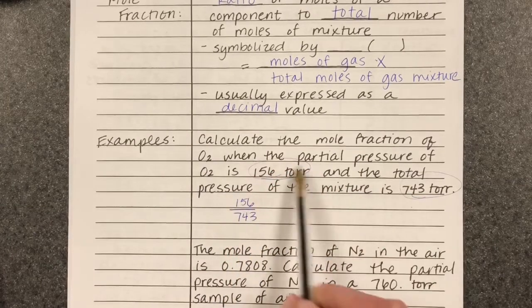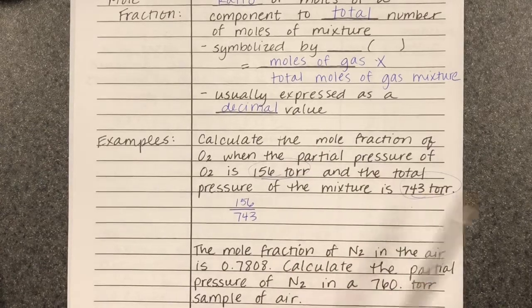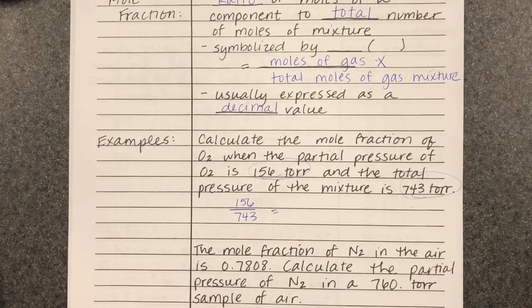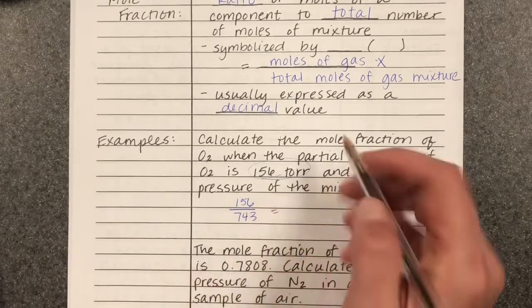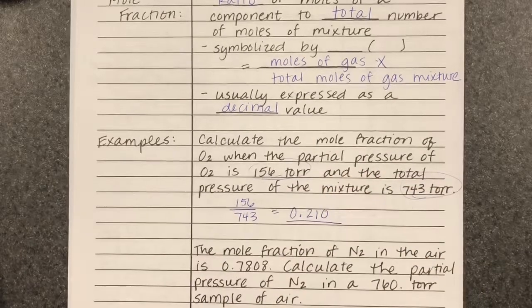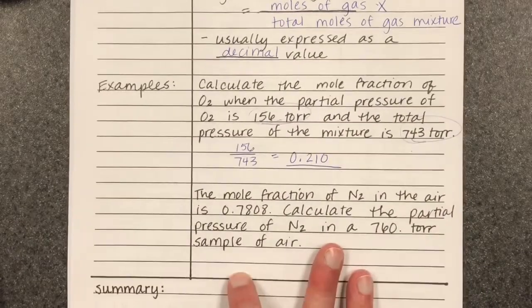Now make sure that they're the same unit. So if you're given a partial pressure in atm and the total pressure is given to you in torr, one of them has to be converted. So they need to be the same unit. In this case, they were both torr, so it's fine. We're simply going to divide. So it's going to be 156 divided by 743. And so I get about 0.210. And so that would be my mole fraction. I would leave it as a decimal value.